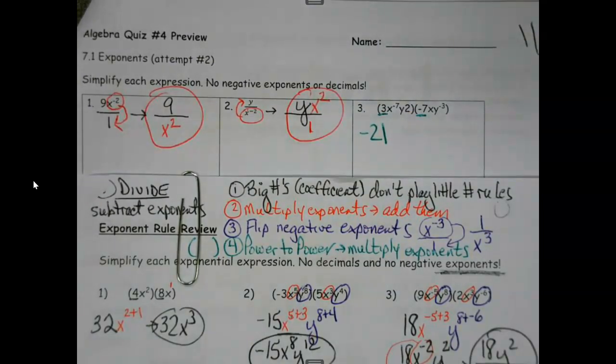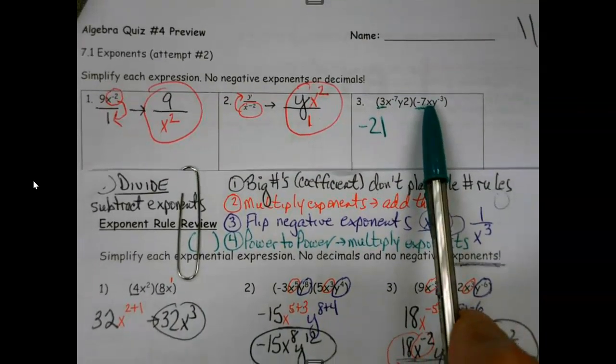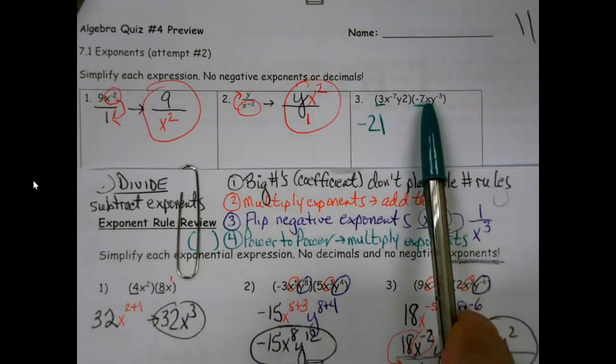Now it's up to you if you decide at this point, hey, I don't like the negative exponents, I'm going to flip them right away. I could. Or, since we're multiplying here, when we're multiplying with exponents, we add them. So, I see a negative 7 here. What exponent's on that x when I don't see one? 1.